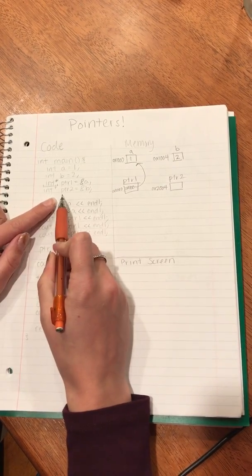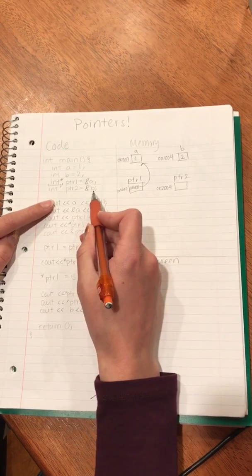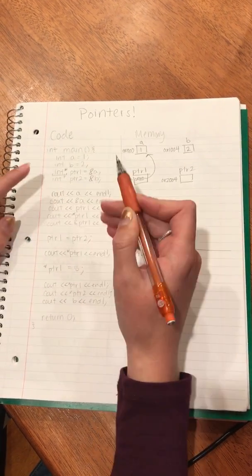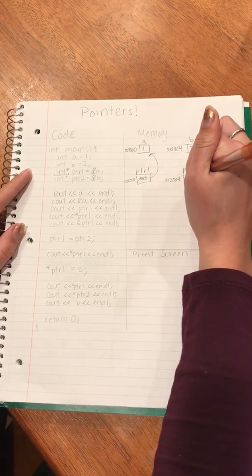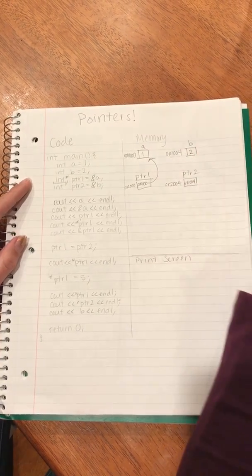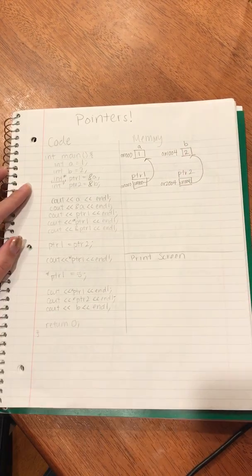For PTR2, we are saying that its value is the address of B, ampersand meaning get the address of. In this case, the address of B is 1004, and so that's the value of PTR2. Again, I'll draw an arrow to show where it's pointing to.